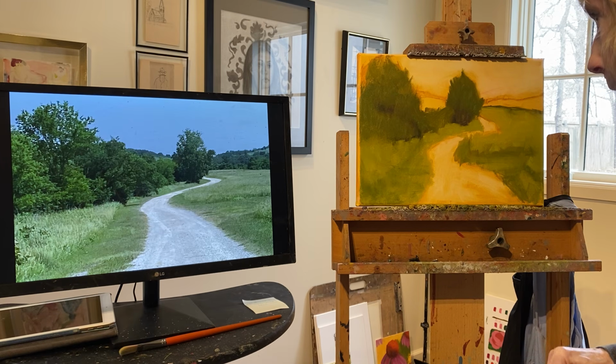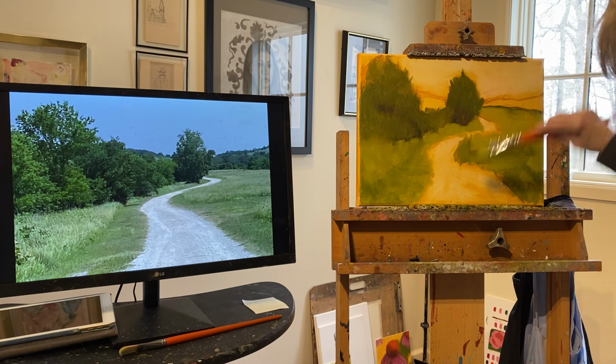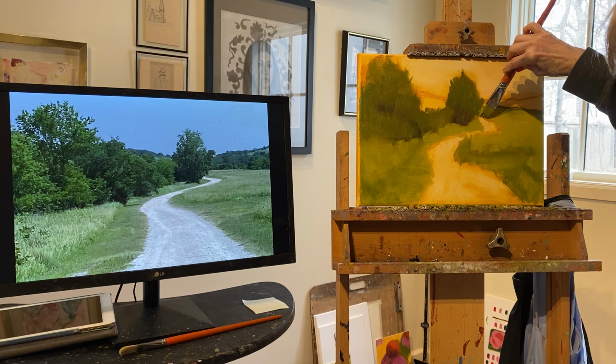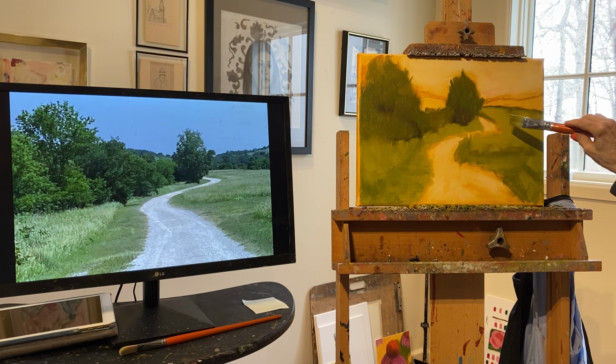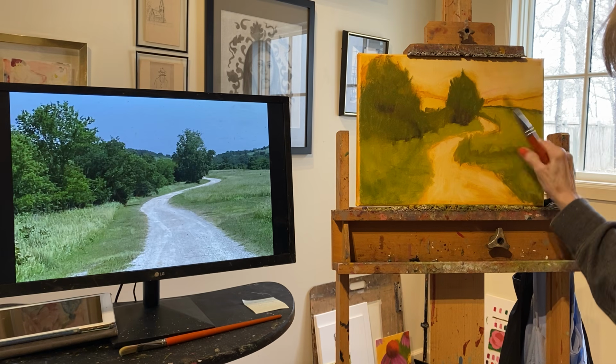Right here is a little darker along this where the grass has been mowed by the road.